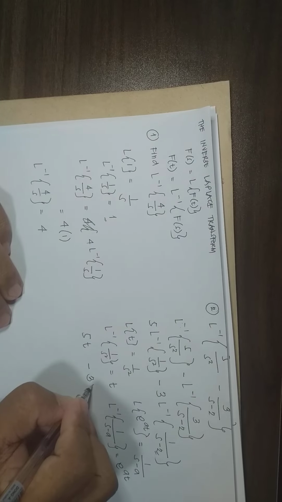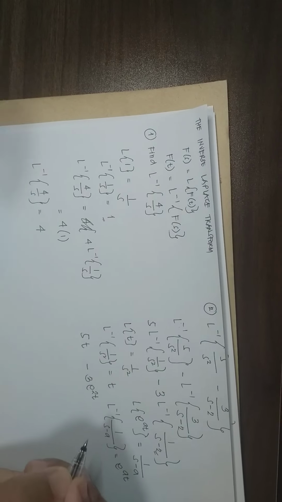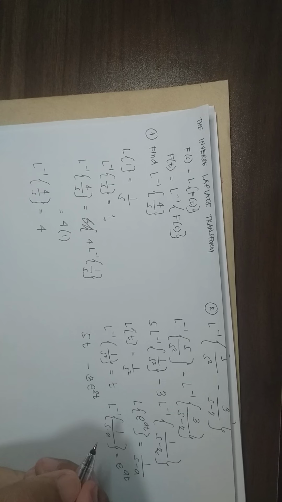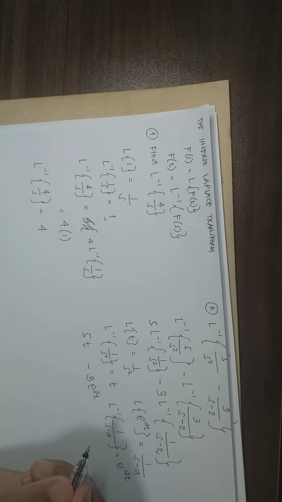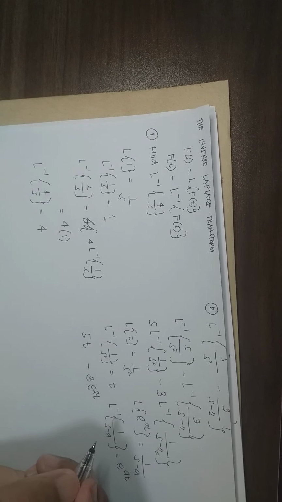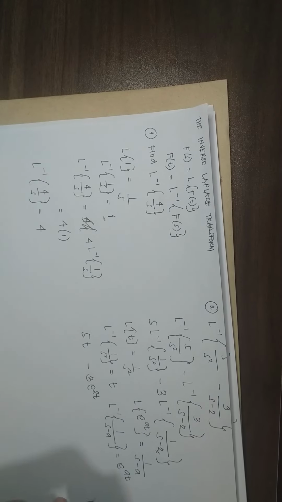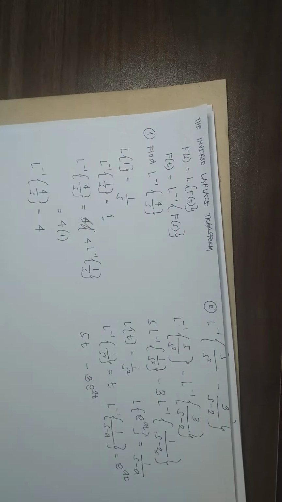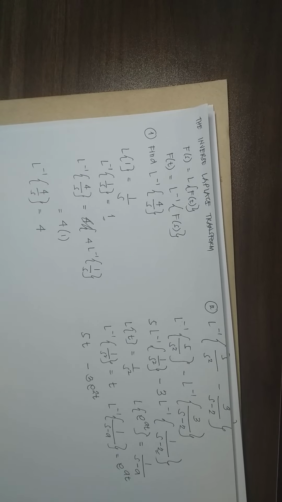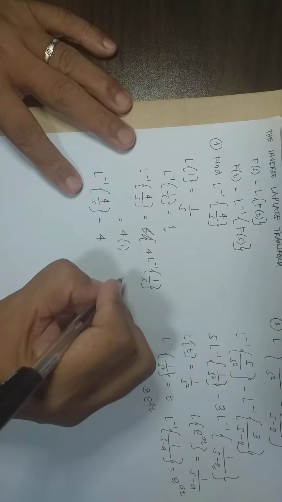So this is e to the 2t. Okay? So, kailangan alam nyo yung mga formulang gagamitin nyo on the inverse Laplace. So the solution therefore is 5t minus 3e to the 2t. That is the inverse Laplace of 5 over s squared minus 3 over s minus 2. That answers number 2.